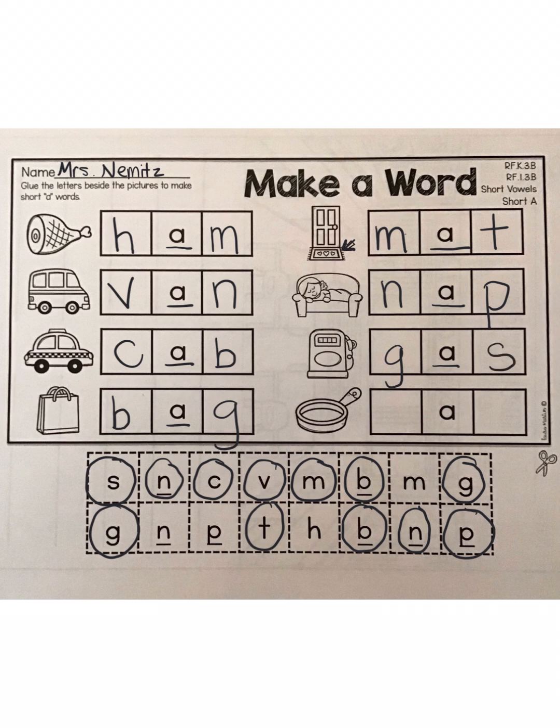Gas. Last picture is a picture of a pan. P-A-N. P. Middle sound, A. Final sound, N. Pan. Way to go.